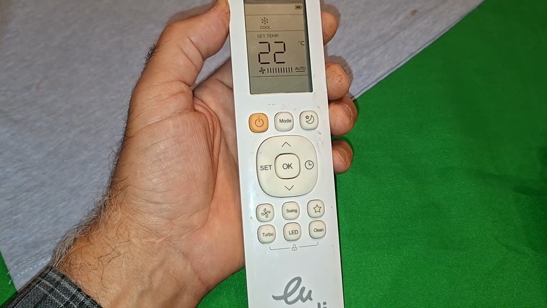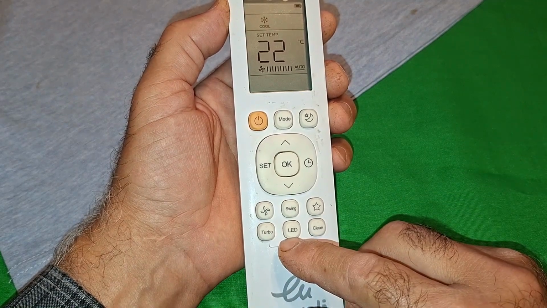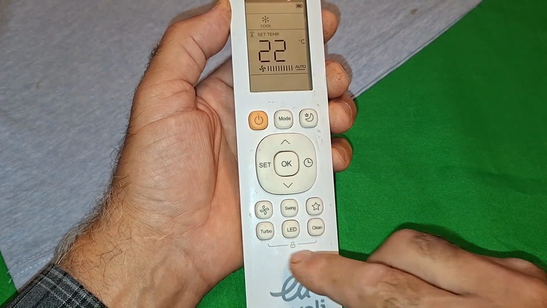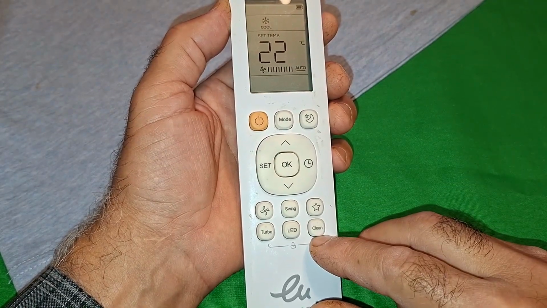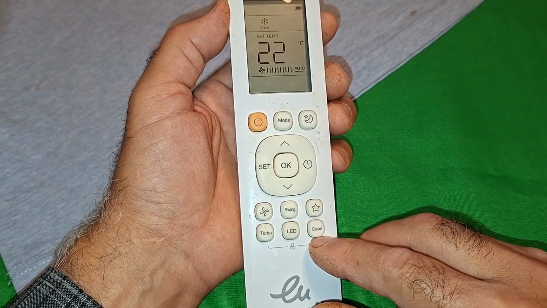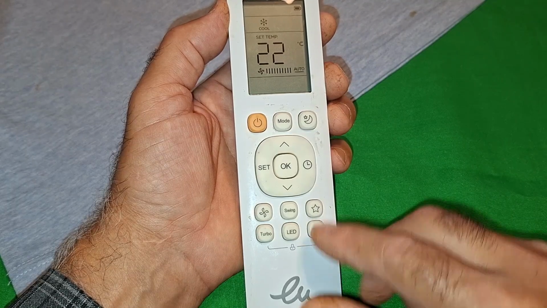We can turn on and off the display light on the air conditioner with the LED button. When the clean button is pressed, the air conditioner's auto cleaning mode is activated. To exit this mode, you need to press the on-off button.